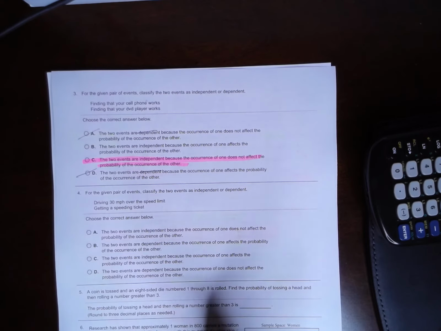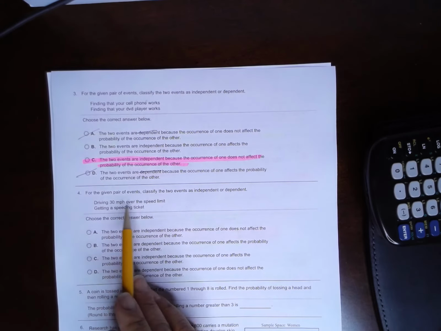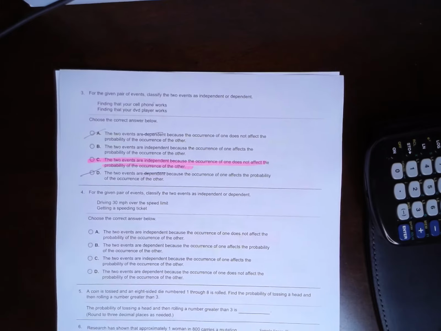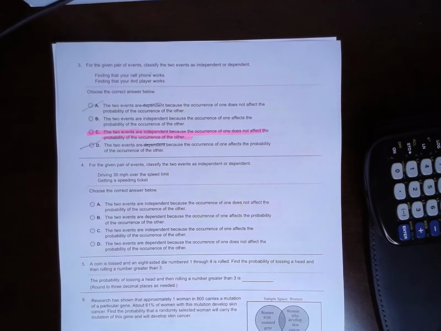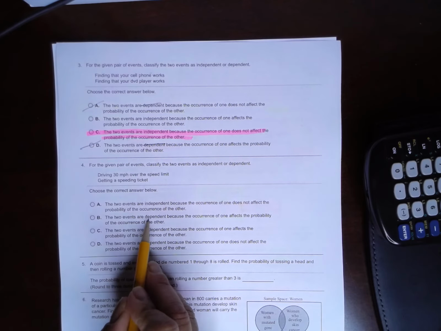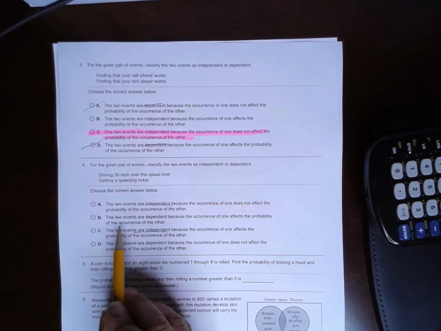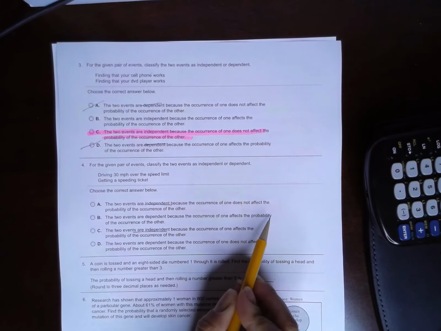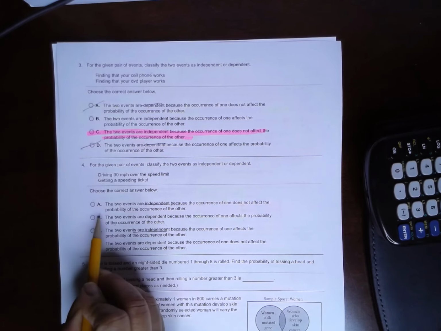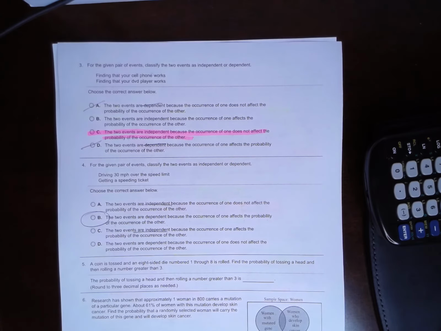These are going to be dependent because if you are speeding, especially that far over the speed limit, getting a ticket is really quite dependent. The 2 events are dependent because the occurrence of one affects the probability of the occurrence of the other. So the answer is B.